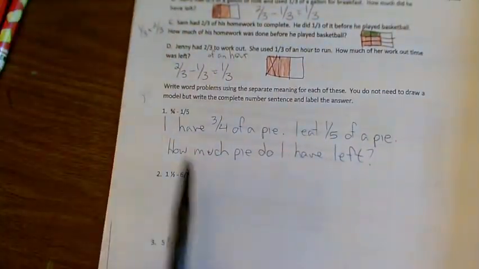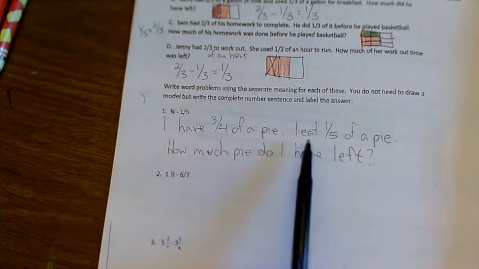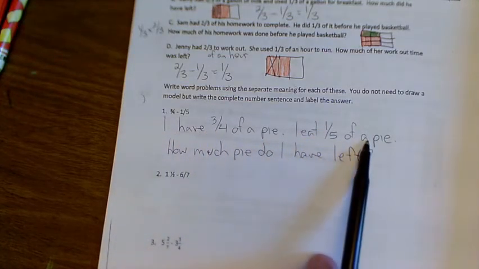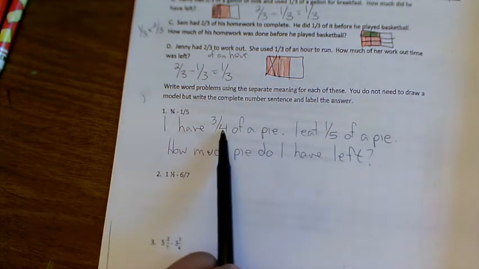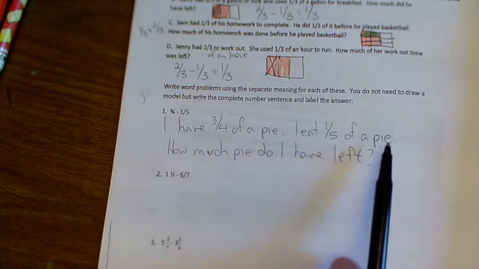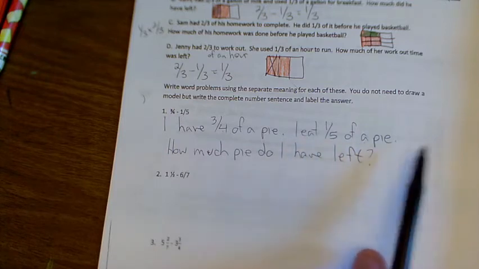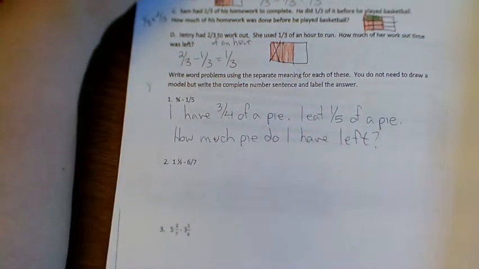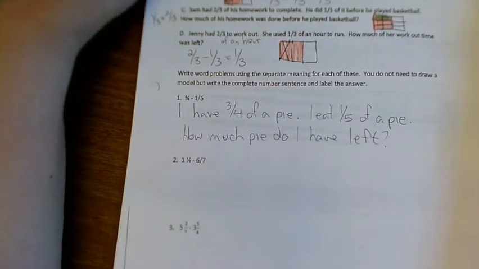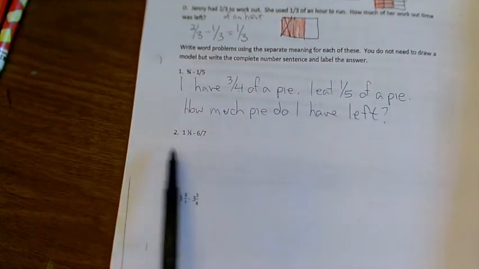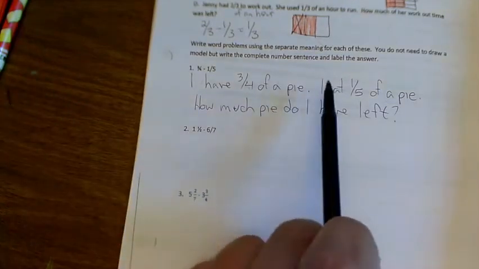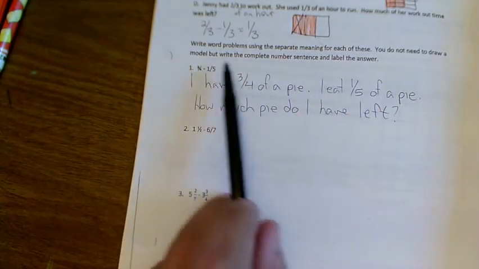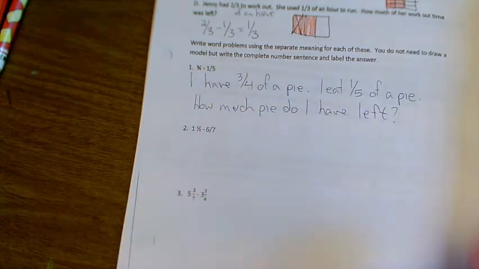Okay, so if I had said something like I have 3/4 of a pie and I eat 1/5 of it, it implies 1/5 of the thing I have, which is another fraction, not a whole thing. So if I said 1/5 of it, that would be 1/5 times 3/4. And again, we're going to talk more about this later if this doesn't fully make sense right now. That is okay. How about 1/2 minus 6/7? It's telling me, by the way, not to solve. Oh, I guess, but it says write the complete number sentence and label the answer. Okay, so maybe I should do that.